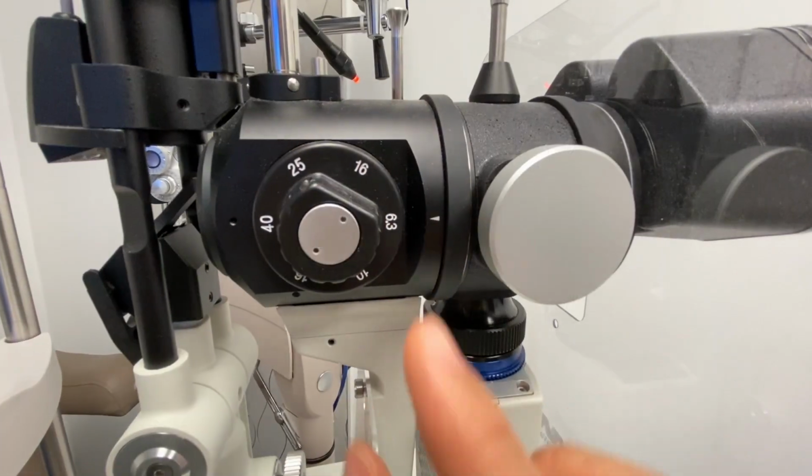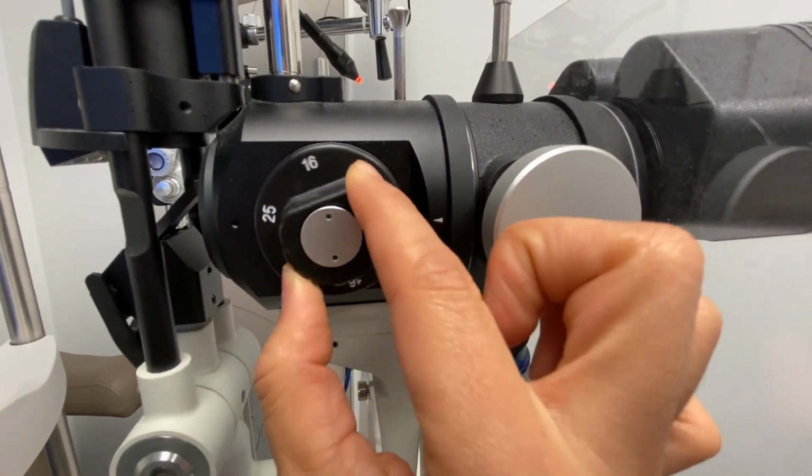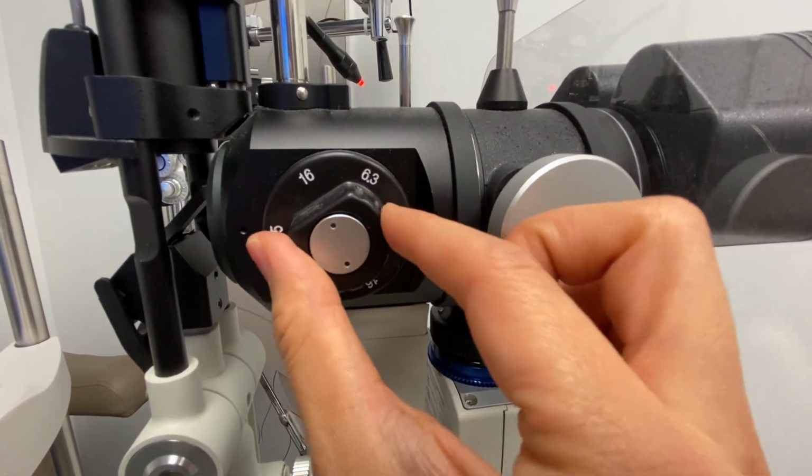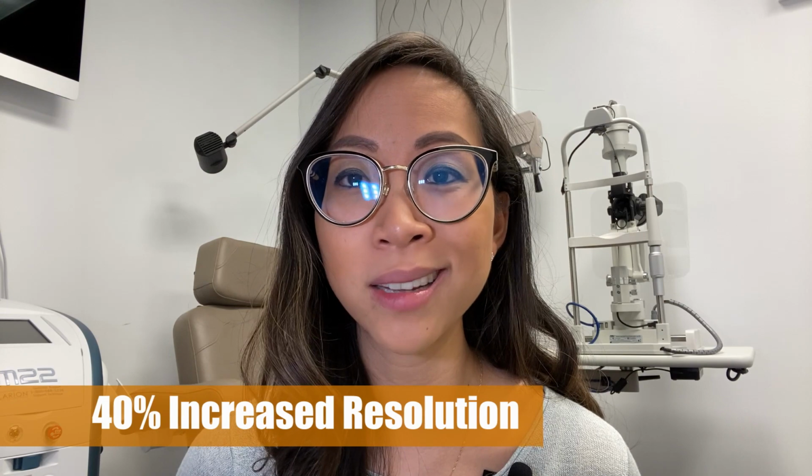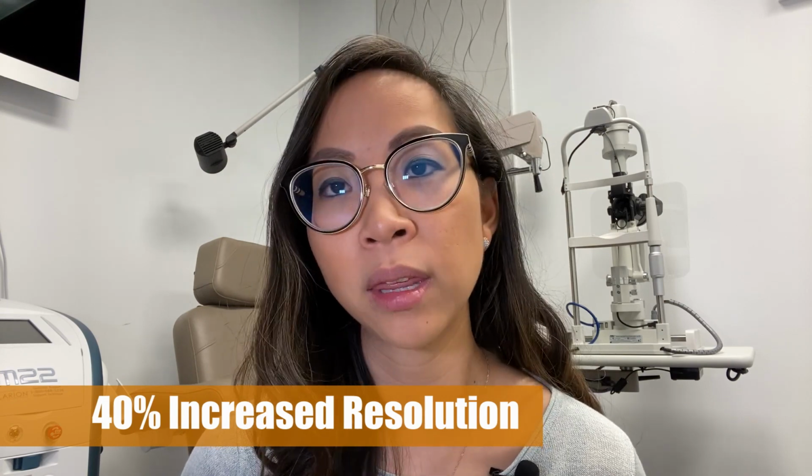Number 2, high-quality optical resolution. The Firefly has a 5-step revolving drum with a magnification range from 6 times to 40 times, including 6 times, 10 times, 16 times, 25 times, and 40 times magnification. The oculars themselves have been improved to reflect a 40% increased resolution so that the image is crisp and of HD quality. I know for me, that was the first thing I noticed when I was taking the Firefly for a test drive, and I felt that I could see every detail of the ocular tissues.